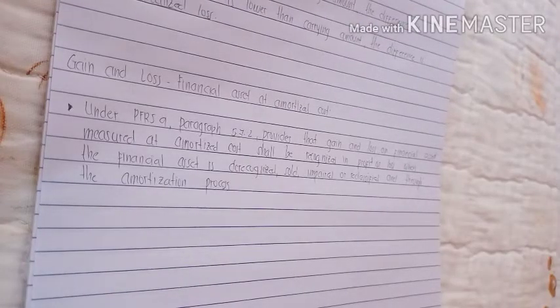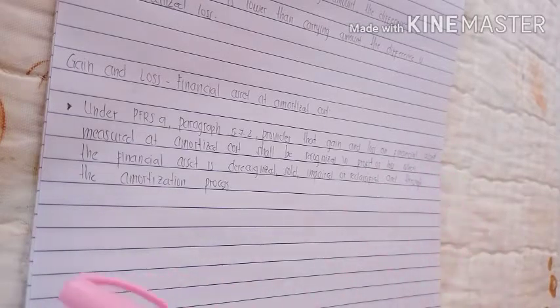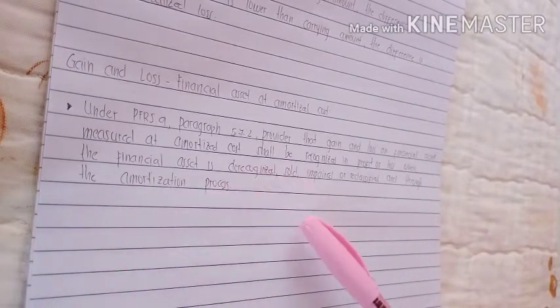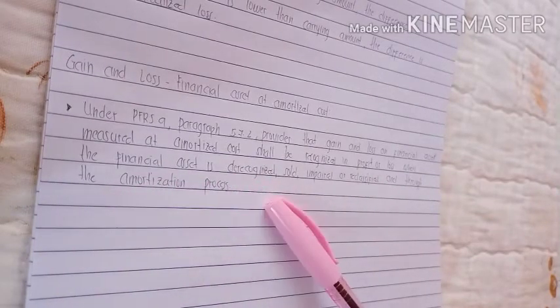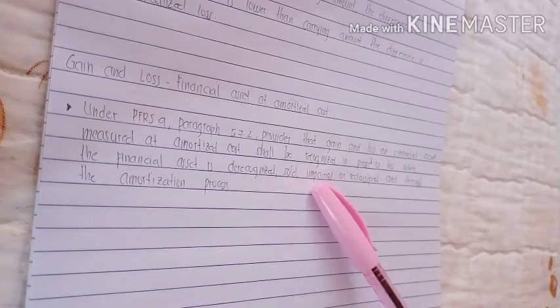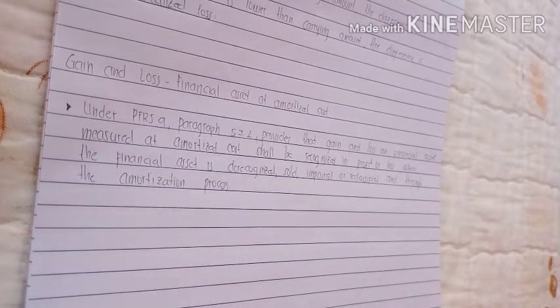Gain and loss, financial asset at amortized cost. Under PFRS 9, paragraph 5.7.2 provides that gain and loss on financial asset measured at amortized cost shall be recognized in profit or loss when the financial asset is derecognized, sold, impaired, or reclassified and through the amortization process. In other words, unrealized gain and loss on financial asset at amortized cost are not recognized simply because such investments are not reported at fair value.